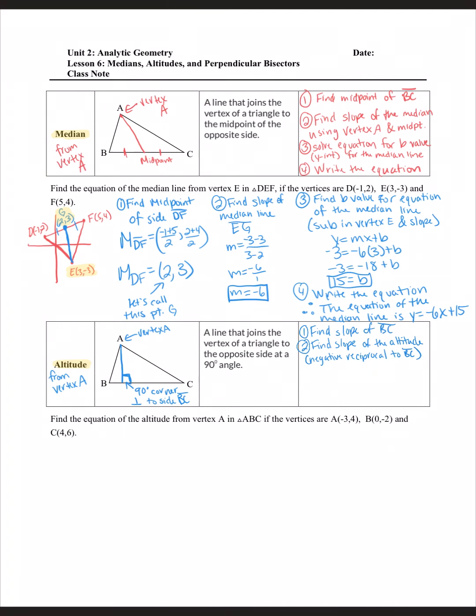All right, so once we have the slope of the altitude line, just like above, we need to solve for our B value, which once again is our y-intercept for the altitude line. And then once we have our B value and we found our slope earlier, we should be able to just write the equation.